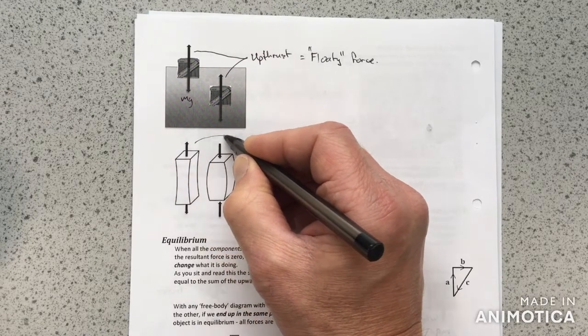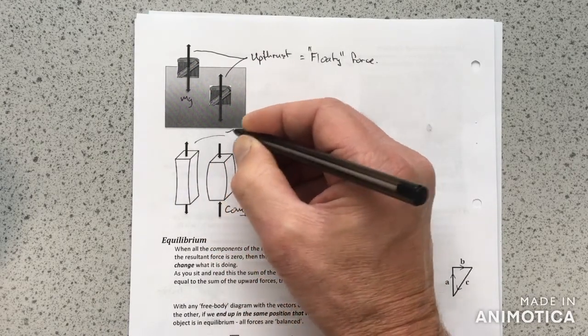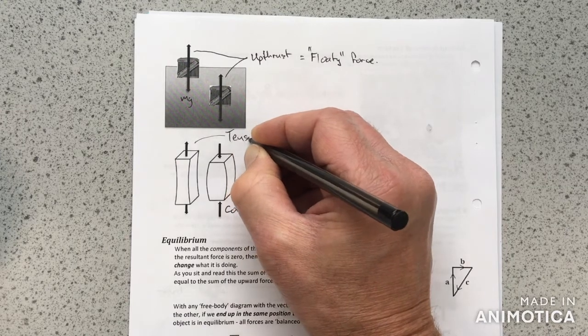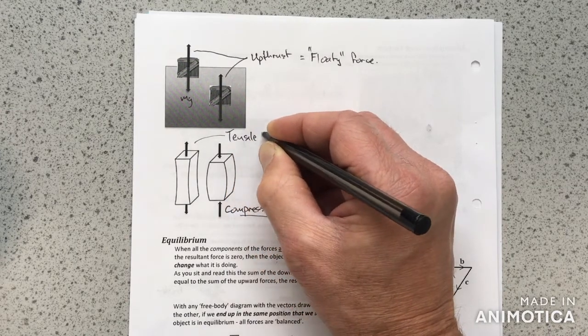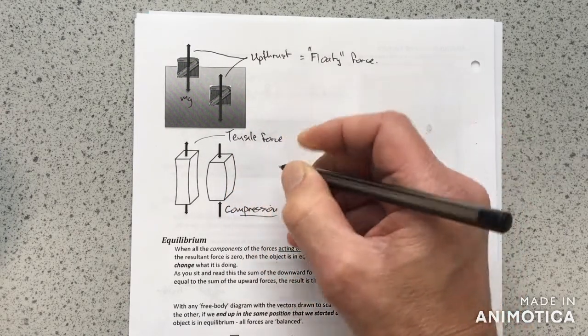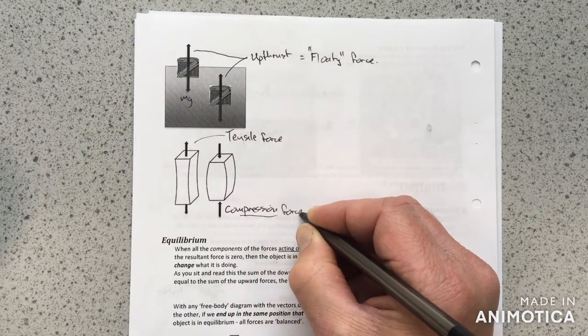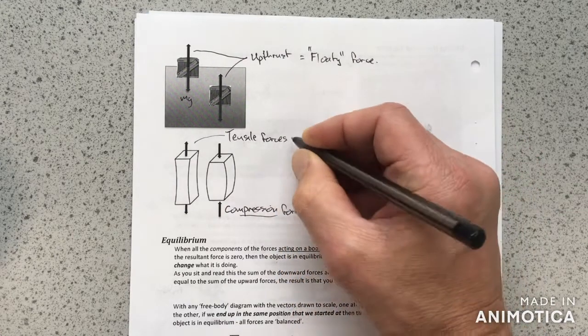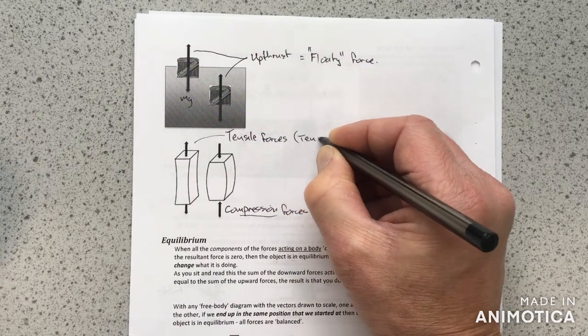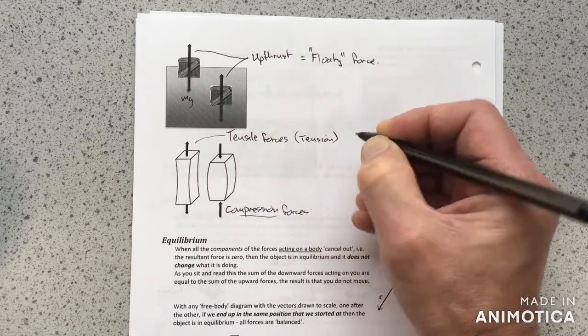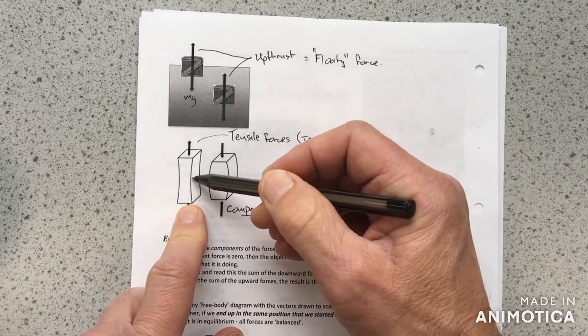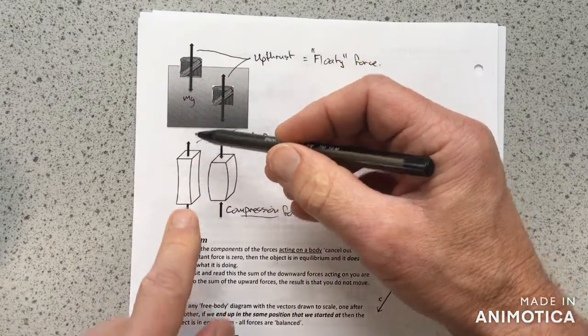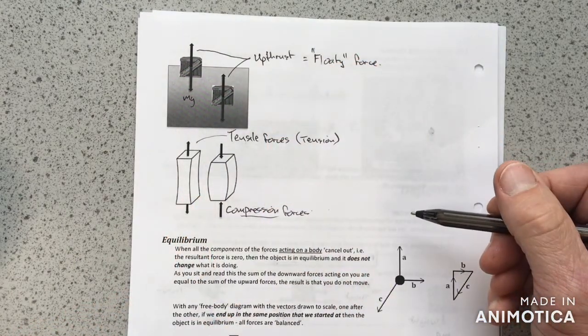This one here is tensile forces. And if you're thinking, where does that come from? In other words, tension. Okay, so we use tension quite a lot. This object is under tension because the two pulling forces are stretching it.